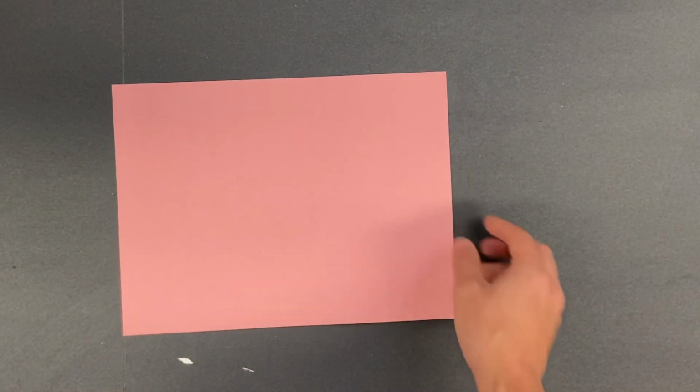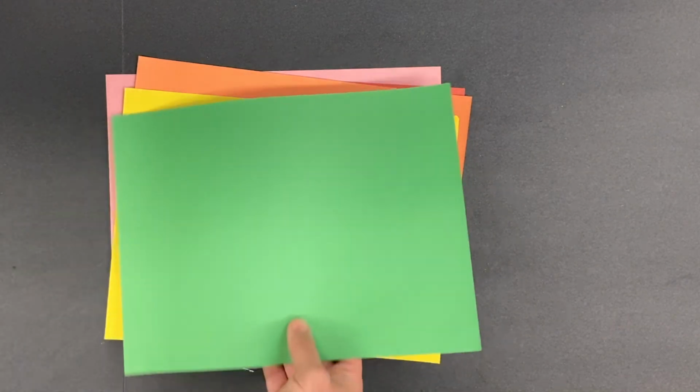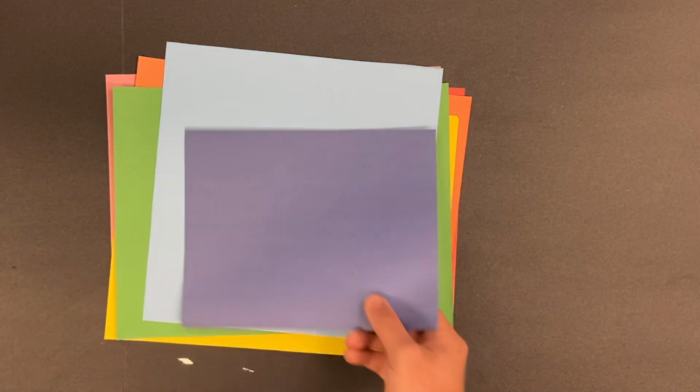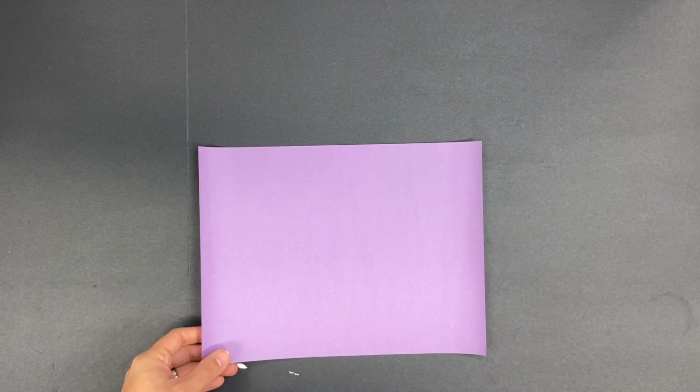Oh my goodness, we're going to need a lot of different colors. So get out your colored construction paper. And I want you to just have a nice stack of all the different colors you can find. It doesn't even have to be colored construction paper. Get out any paper that has different colors. If you don't have different colored construction paper, just use white paper.